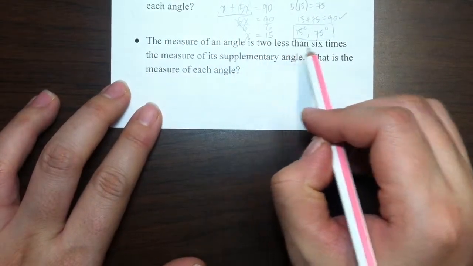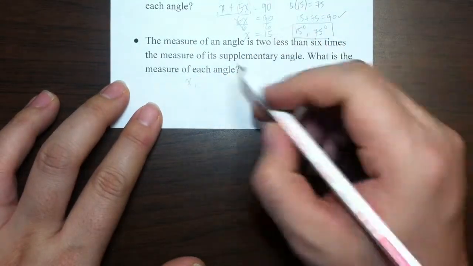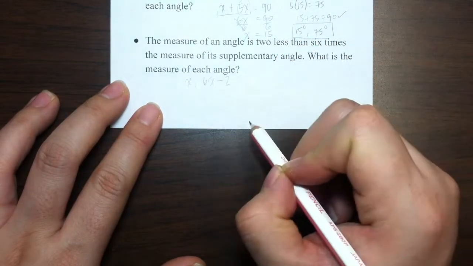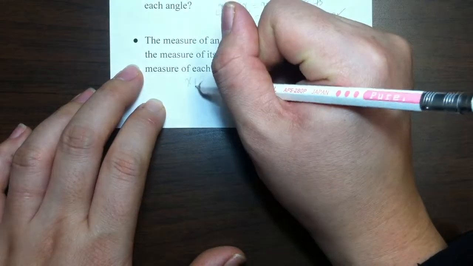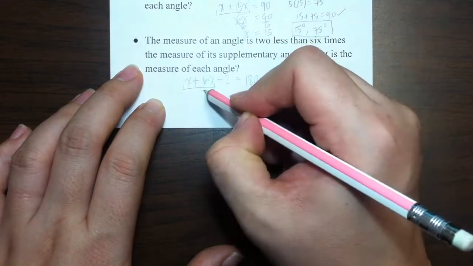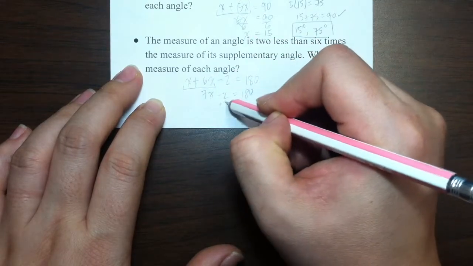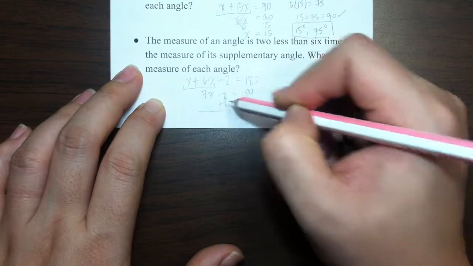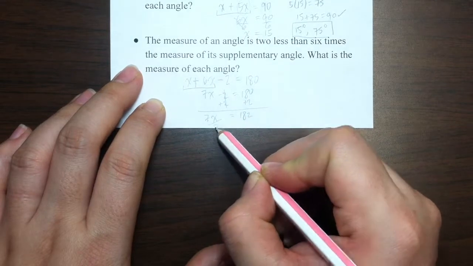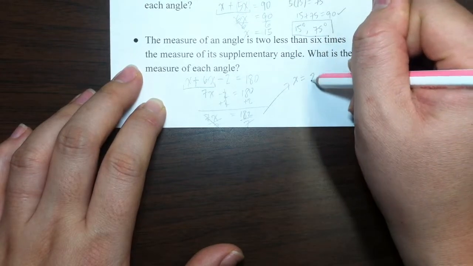The measure of an angle is 2 less than 6 times the measure of its supplementary angle. So if one angle is x, 2 less than 6 times means 6 times x minus 2. So I have these two angles, and supplementary means the sum equals 180. So I do x plus 6x gives me 7x. And then to eliminate the 2, I do plus 2. And then 7x equals 182. To eliminate 7, I divide by 7 on both sides. And x equals 26.